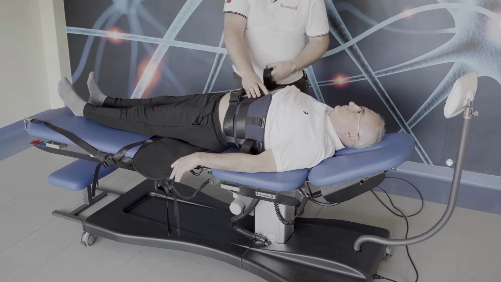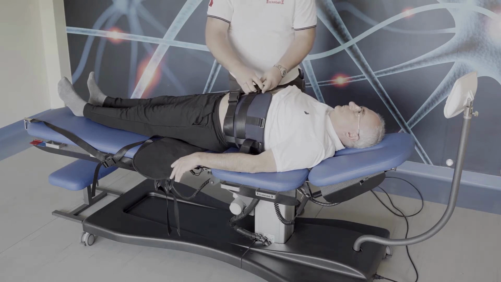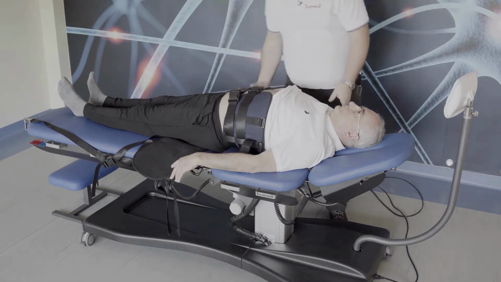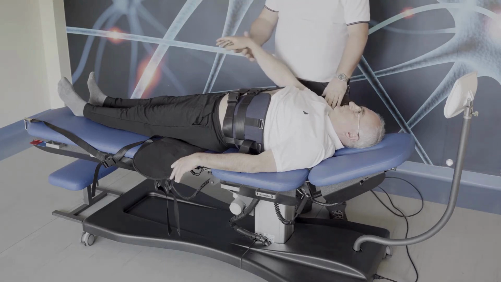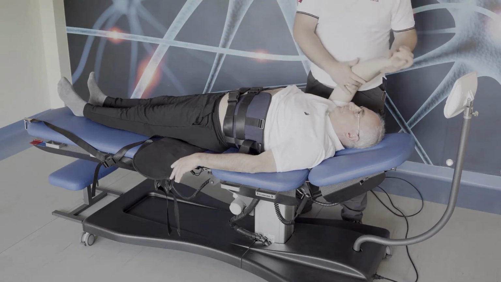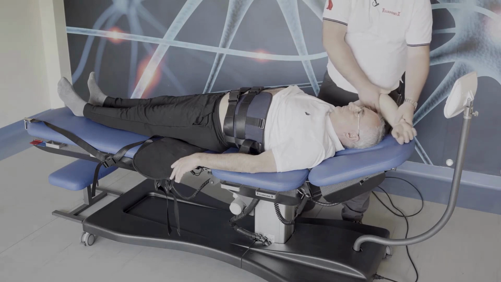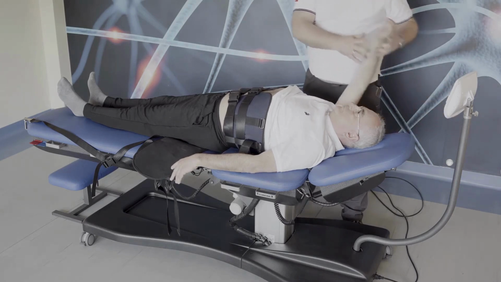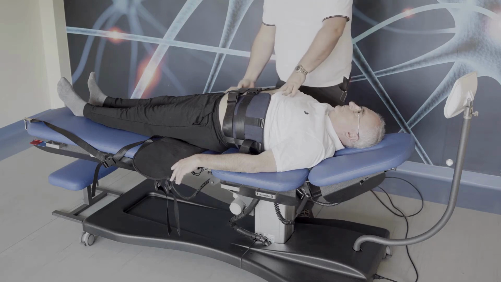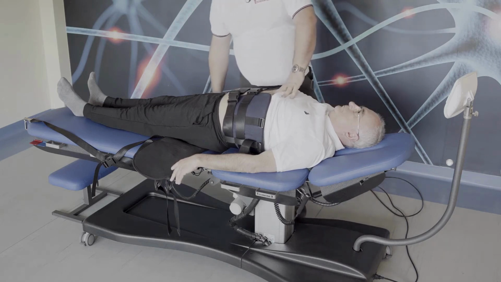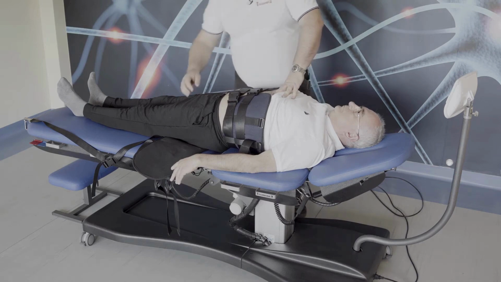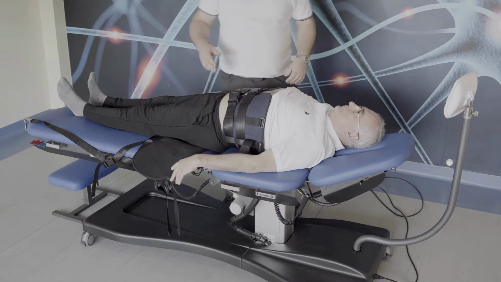What is very important is to make sure that the patient's hands are below the shoulders. They must not be over the head or like this, because the ribs are in a wrong position and it's easier to have an injury.